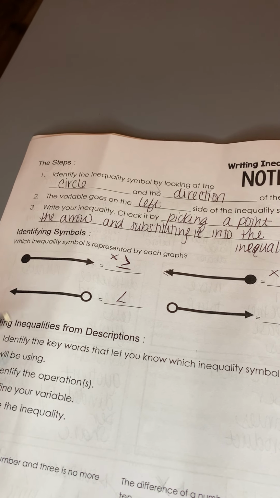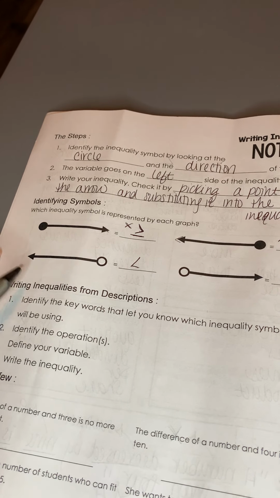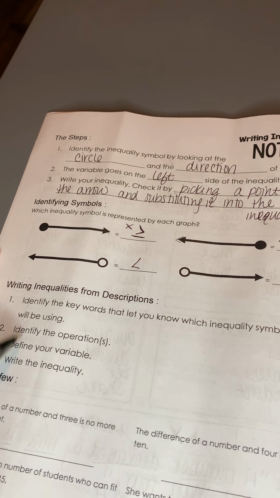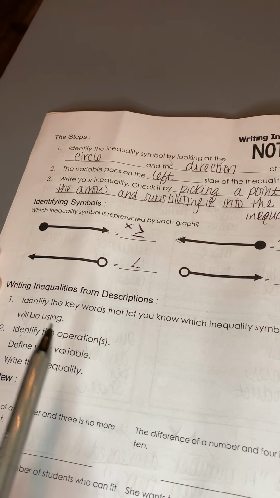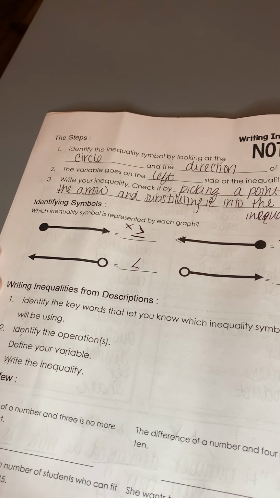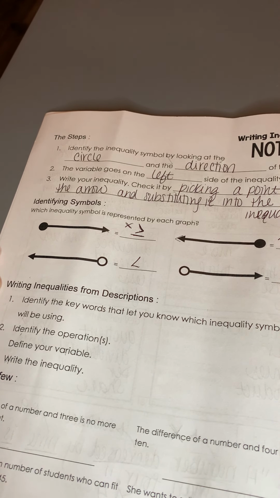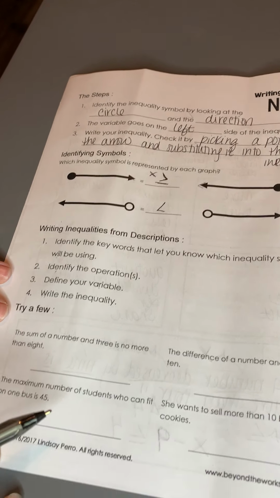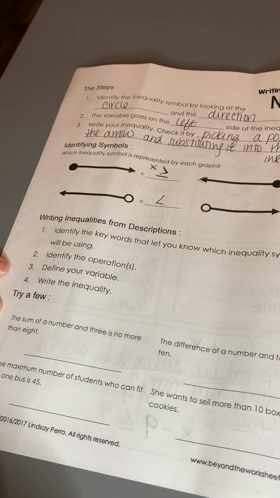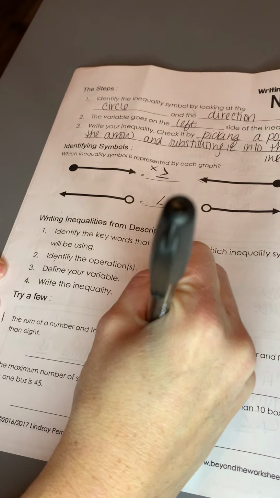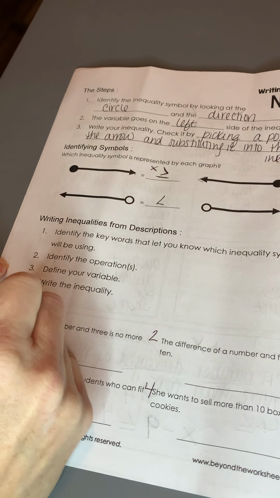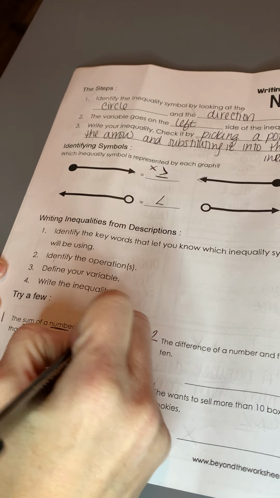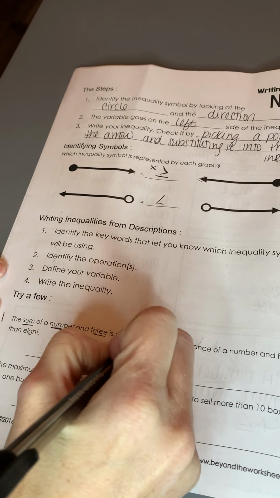So, next part goes back over writing it from the words, just like we did on the example on the front. Identify the key words, identify operations, pick your variable, write the inequality. So number 1 says, yeah, I'll number them. Number 1, the sum of a number and 3 is no more than 8.